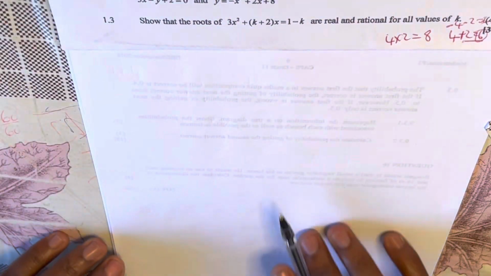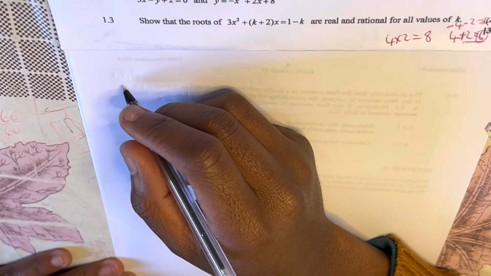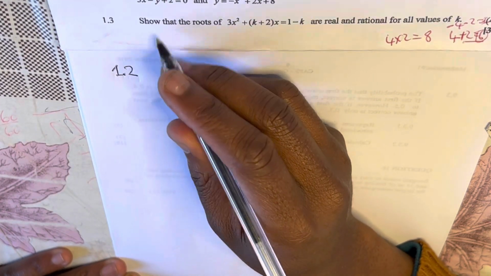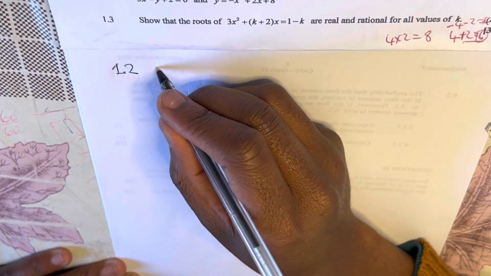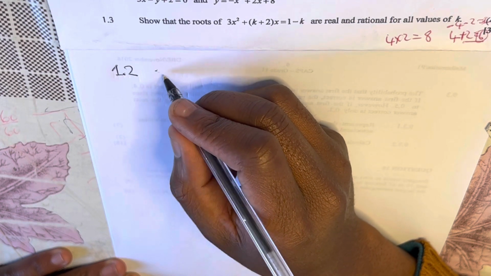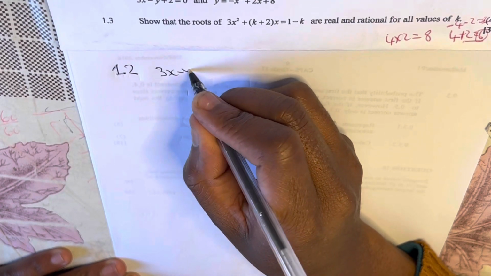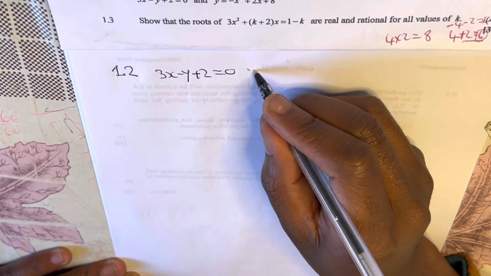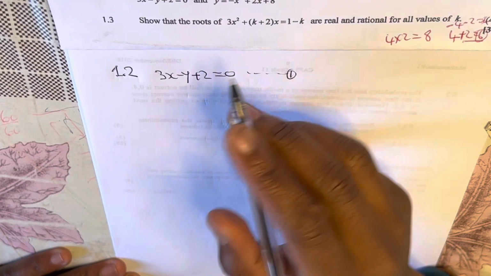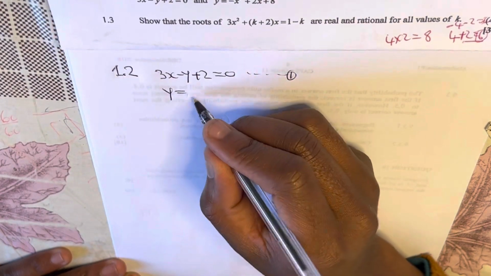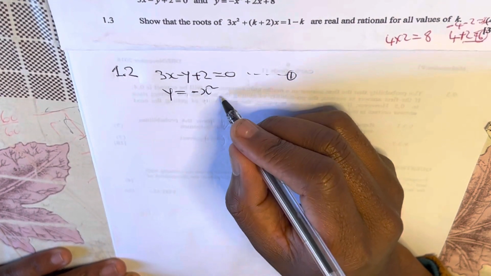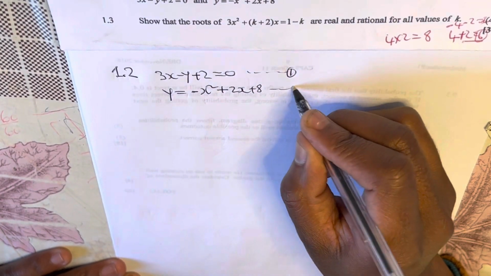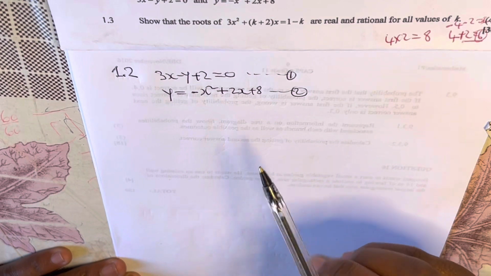For 1.1.2, we start with 3x minus y plus 2 is equal to 0. This is going to be our equation 1. And then we have y is equal to negative x squared plus 2x plus 8. This is equation 2.